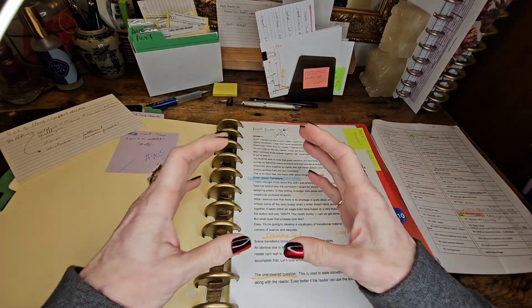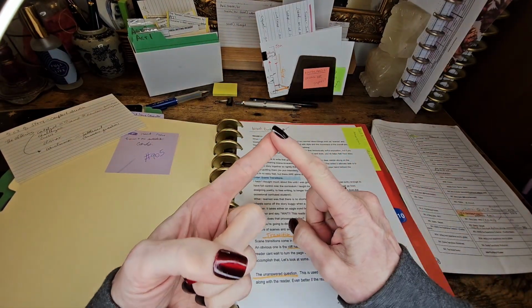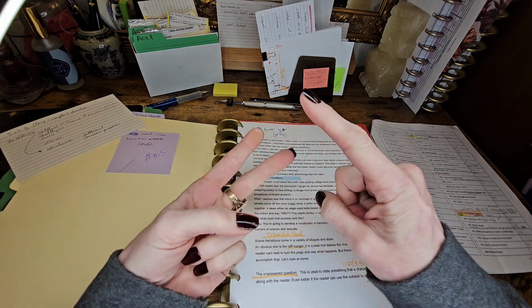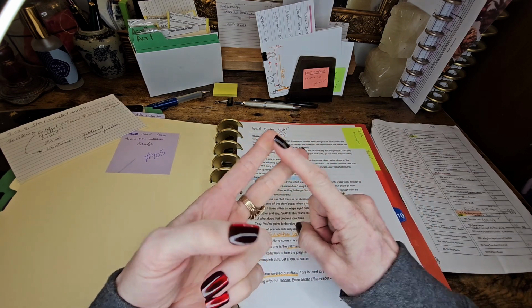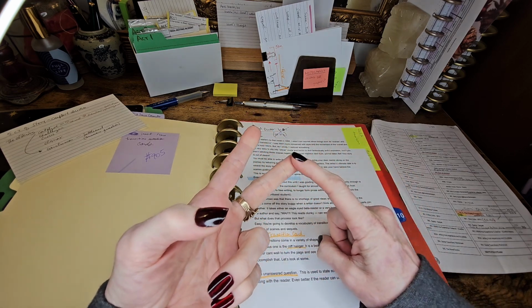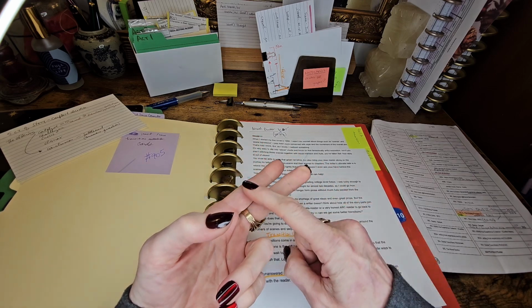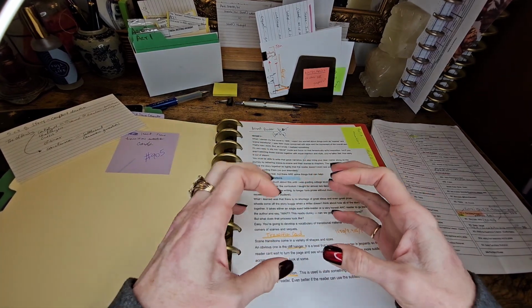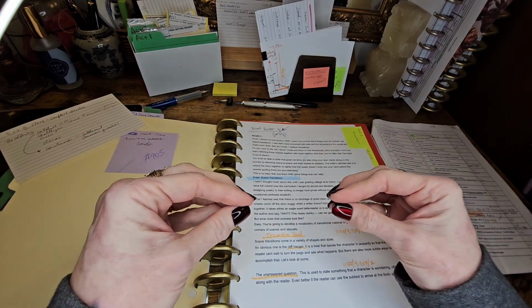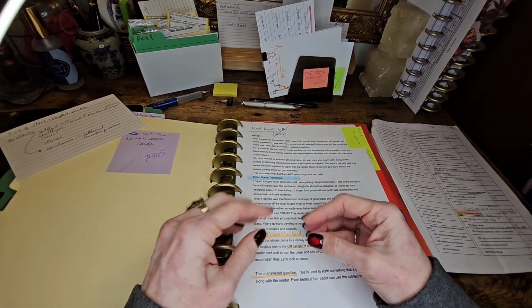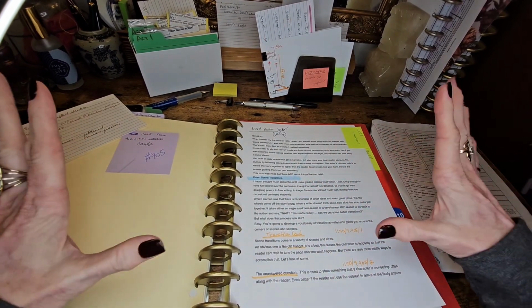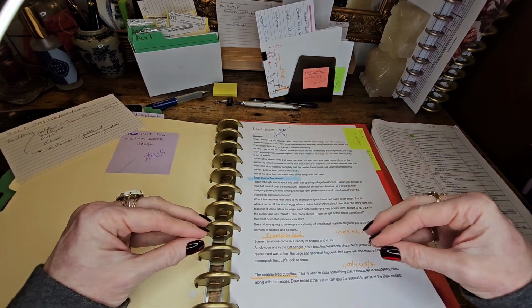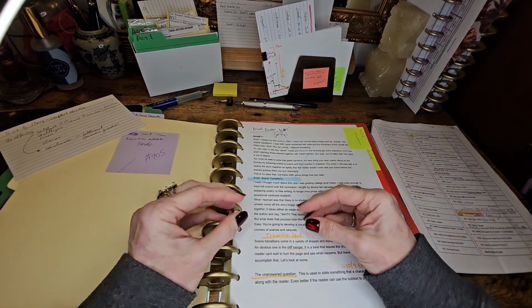So I'm literally timelining out: if this happens in August, then this needs to happen in September. If this happens on September 4th, then this needs to happen at least on the 2nd, and so forth. That's how I break down exactly what order things happen in my book. I just use the big fold out timeline so I can see it all, and that allows me to put it in order so I can do the writing.